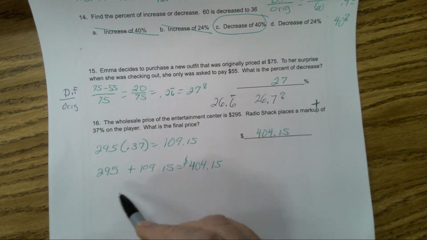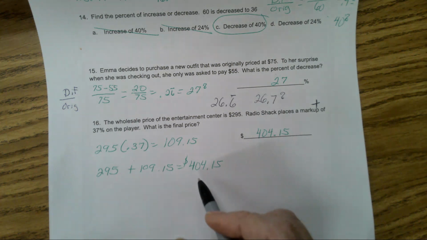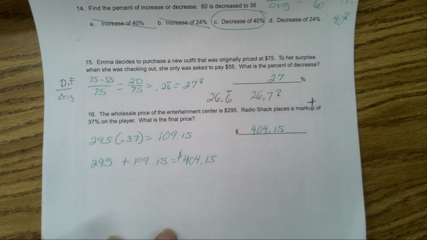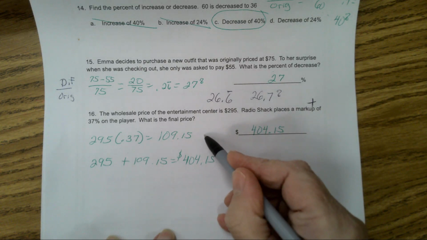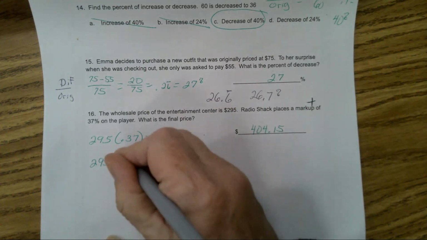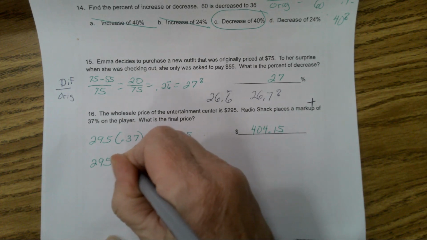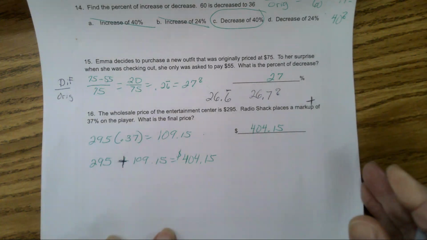So when they sell the item, they're going to sell it for $404.15. So that's your percent of markup. That's how much you're going to mark it up. And markups are adding. Are there any questions?